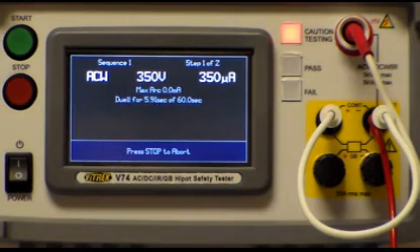And it's going to test that for 60 seconds. It's still testing, and it's holding steady right at 350 microamps. And this is going to go on for 60 seconds.